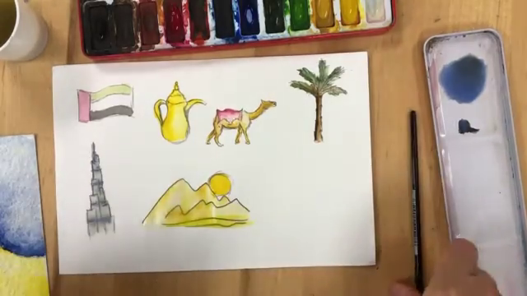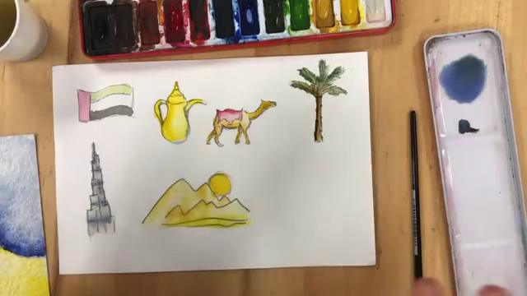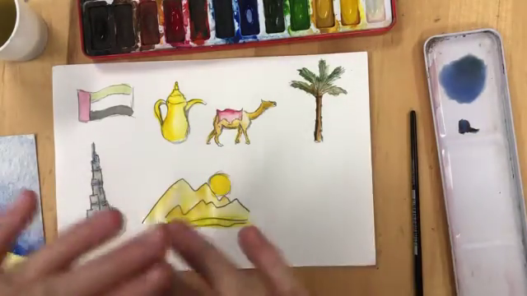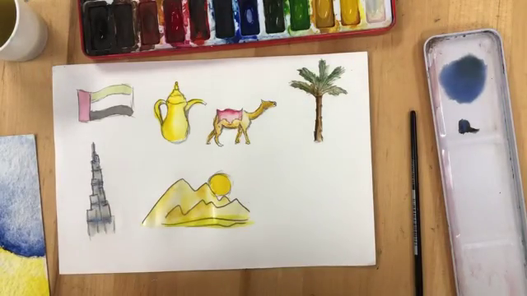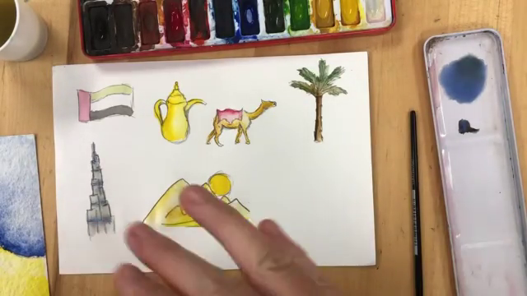Okay, now that's step 1. I'm going to stop the video and give this a chance to dry, and then I'm going to show you step 2 of doing your collage materials and images that are of significance to your culture, of your country.